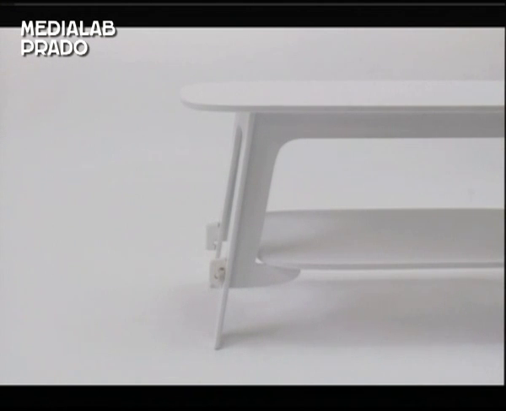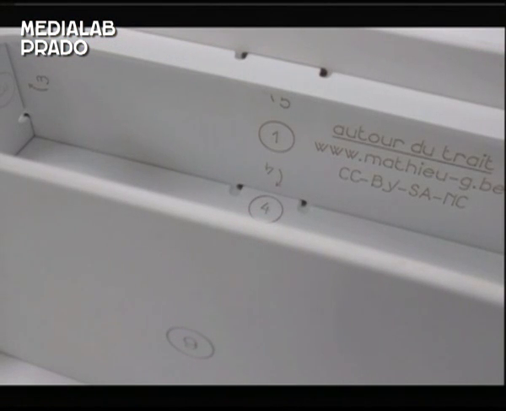You can construct it without any glue or screws, just by assembly, to make a series of tables or a bench or something else like this. One is a TV table. This was a personal project that I did with my own capacity, with my own money.